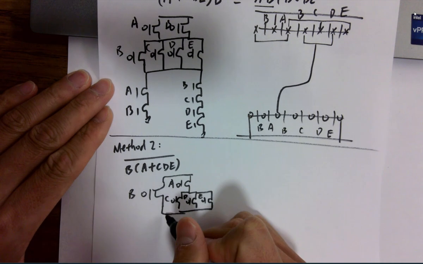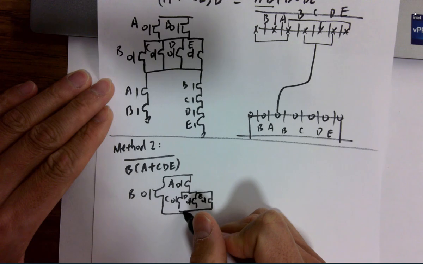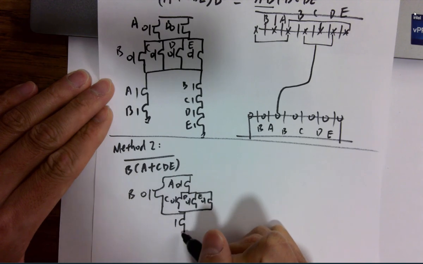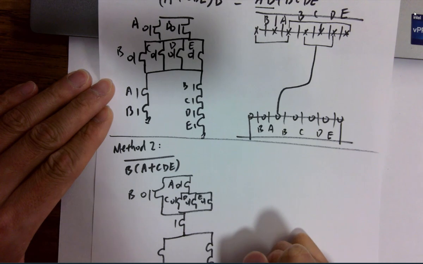And for the bottom here, it has to be B first. And then you got A here and C, D, E, right?